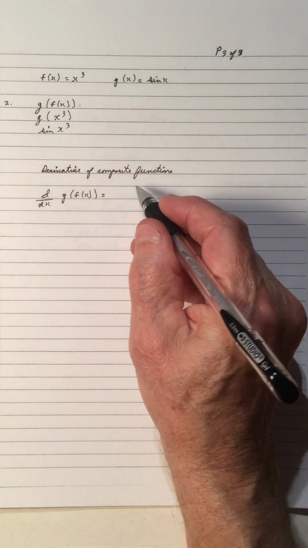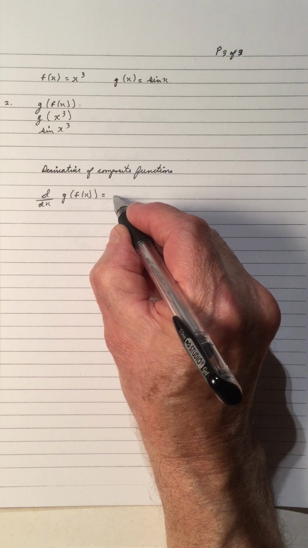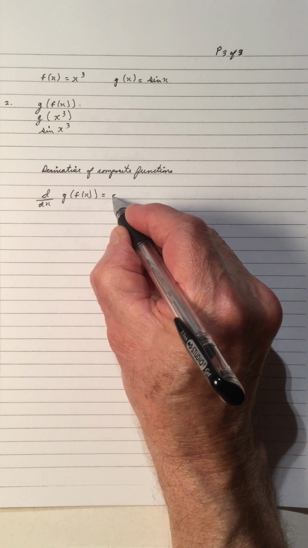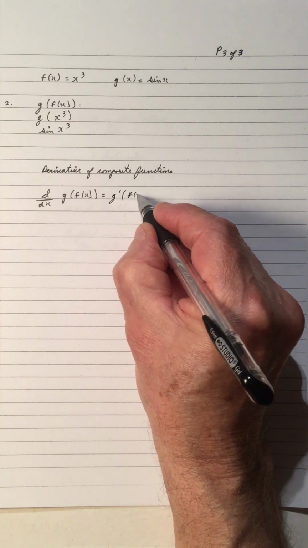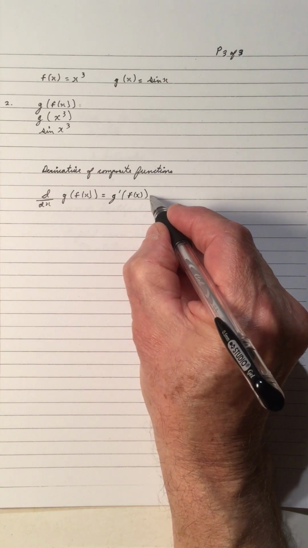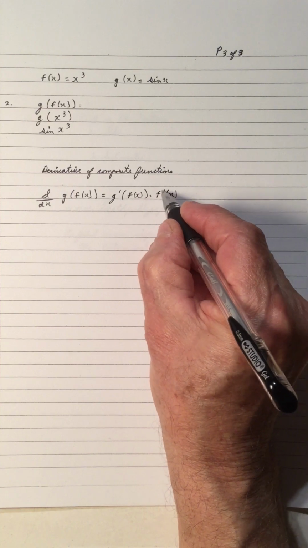If we're doing the derivative of this, it's g prime of f of x, what's on the inside, times the derivative of f of x.